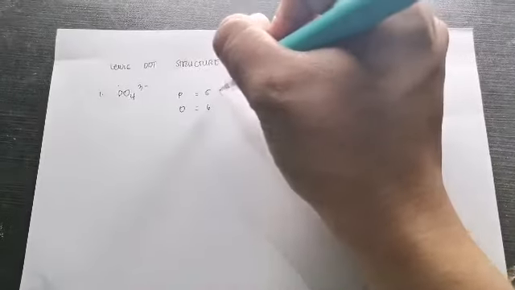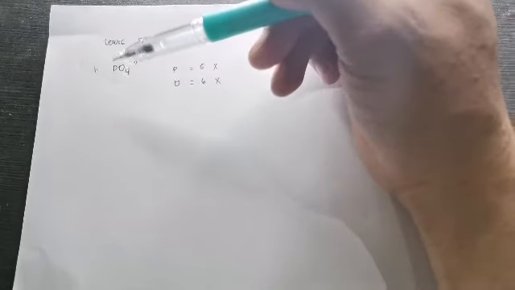So, after identifying the number of valence electrons in the given chemical compound, you are going to multiply that with the number of atoms present in a certain chemical compound.